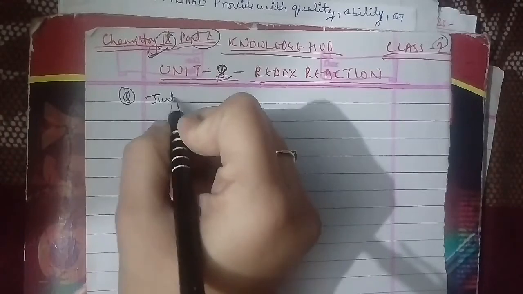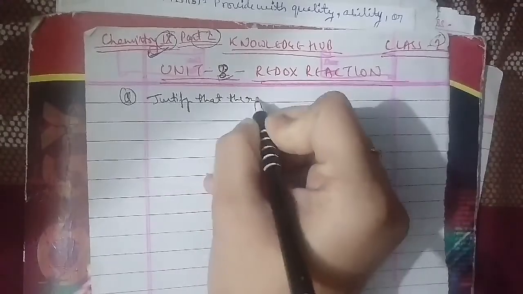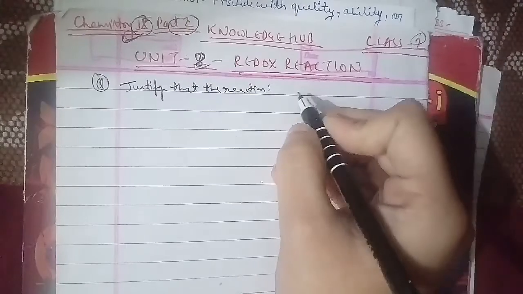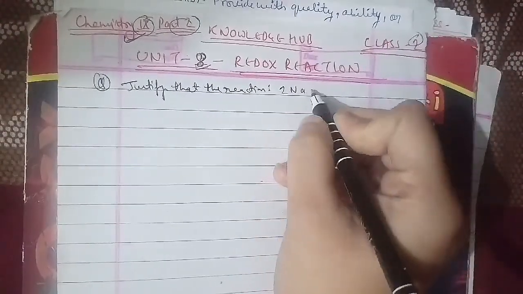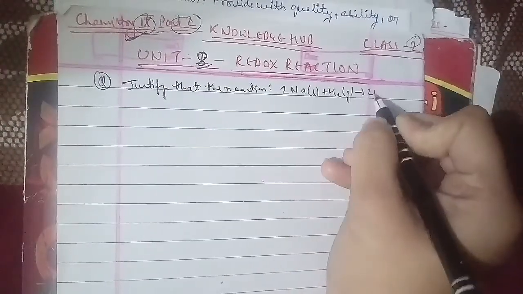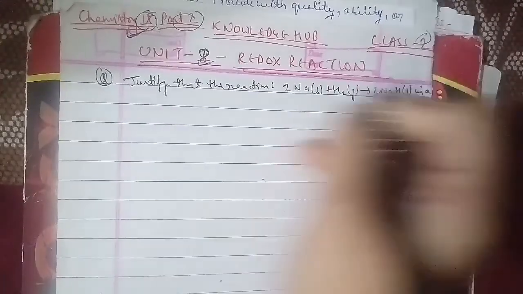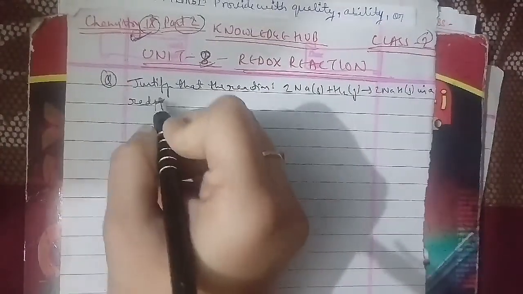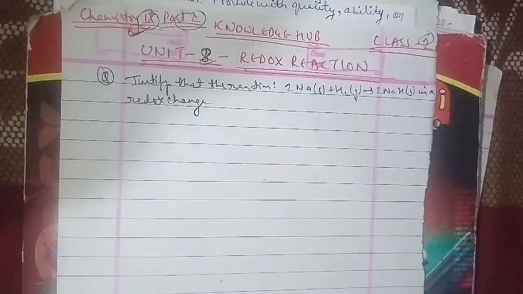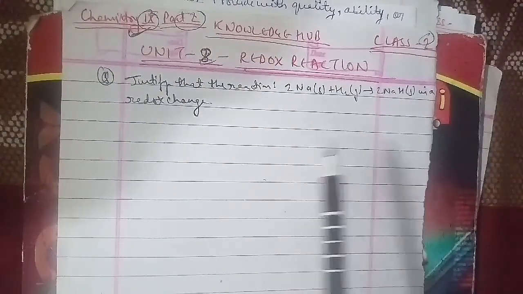Justify that the reaction 2Na plus H2 gives 2NaH is a redox change. In the above reaction, the compound formed is an ionic compound, which may also be represented as Na plus H minus.